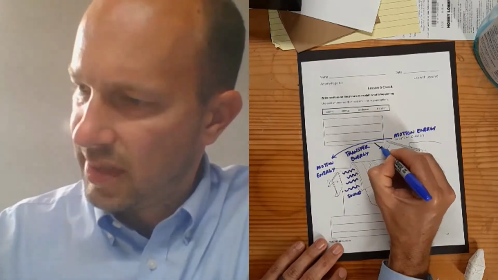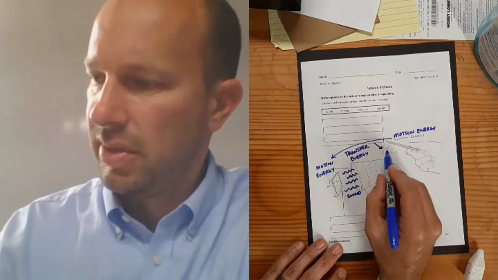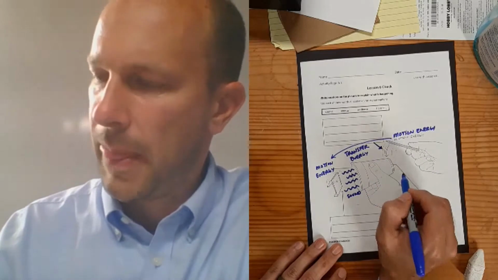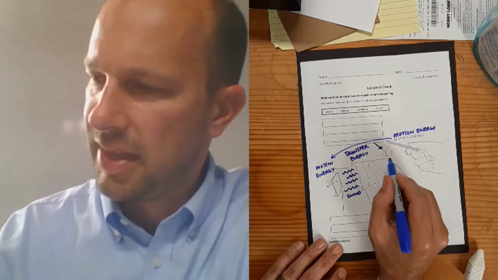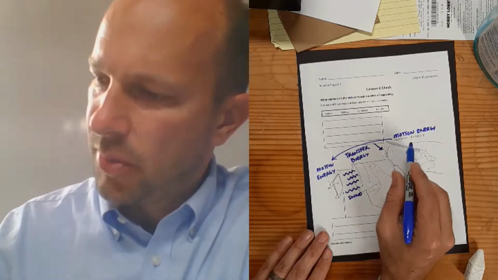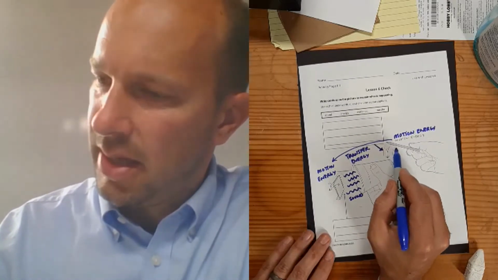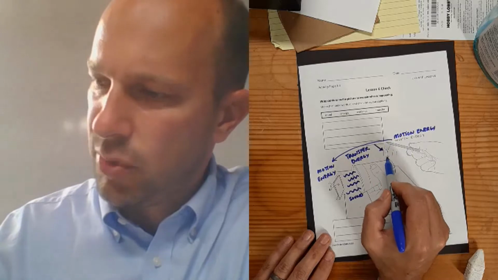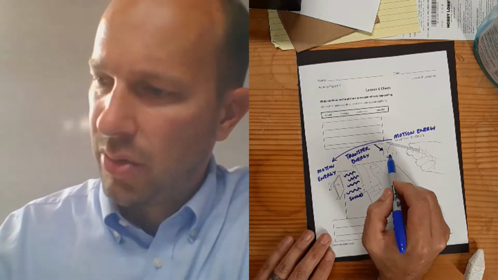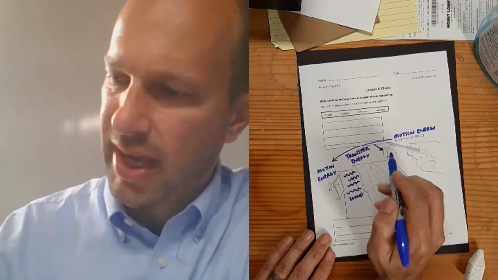So my first box here points to just the pencil and the cup. What can I say about these? I think that what I can say is that the pencil is moving, and so I know that it has motion energy.